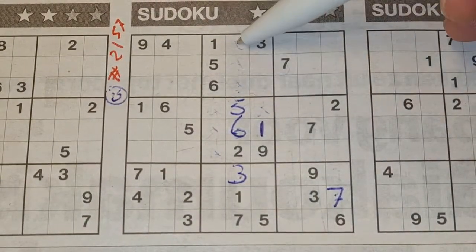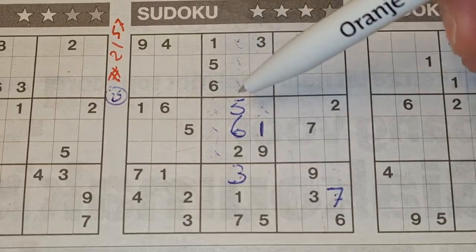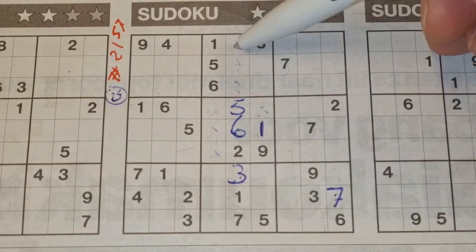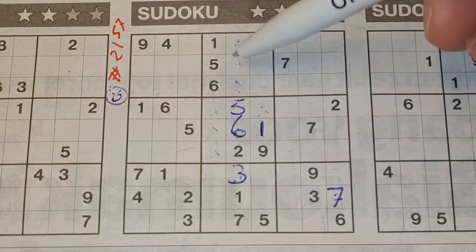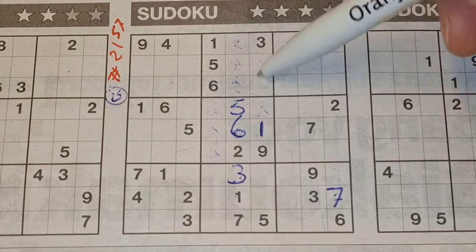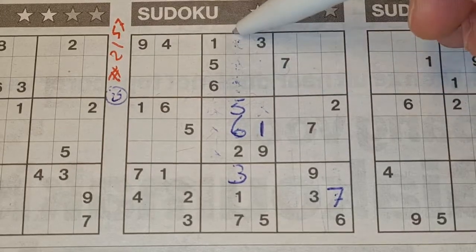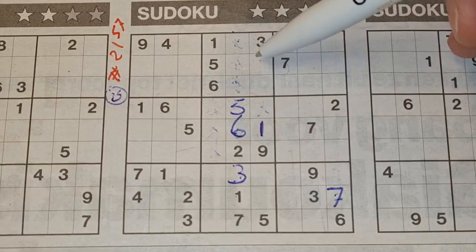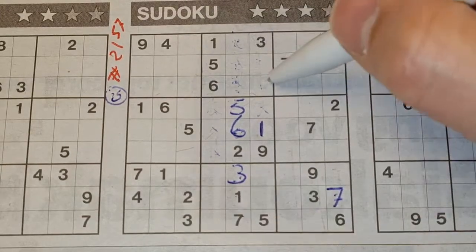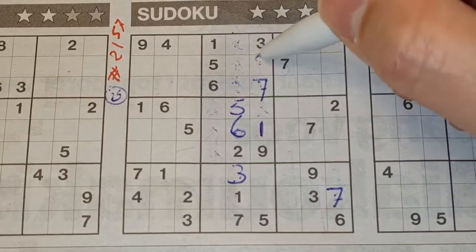So the missing numbers now in the middle column are the numbers 4, 8, and the 9. That means the other 2 numbers should be the 7 and the 2. We see here 7, so no 7 there. 7 should be here, and the 2 goes there.